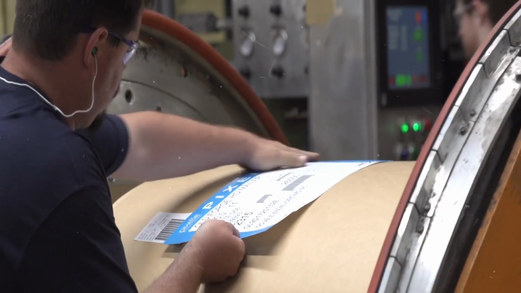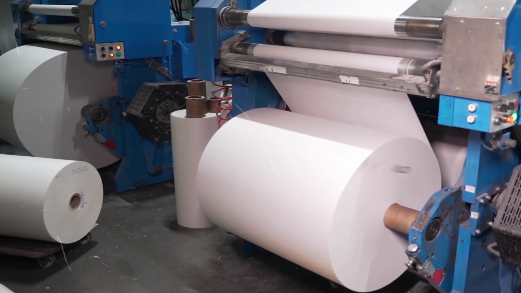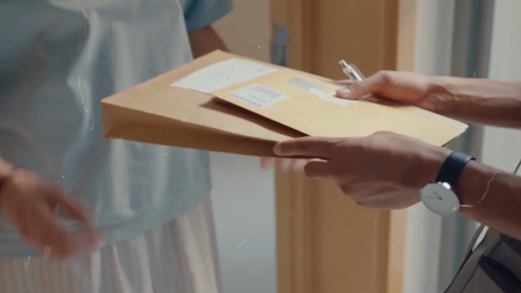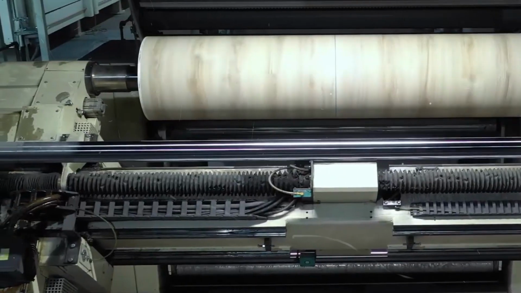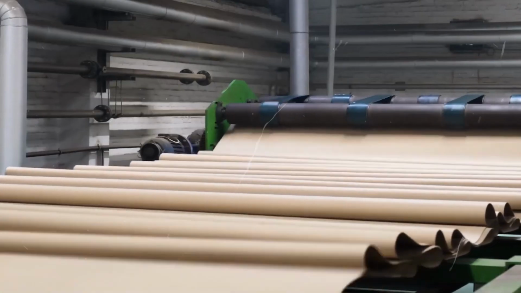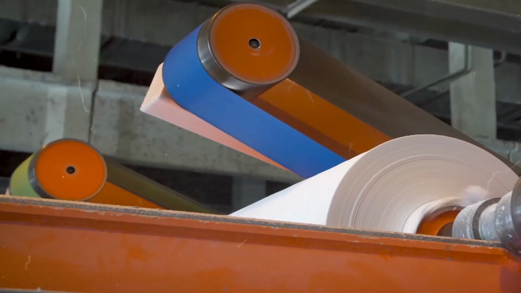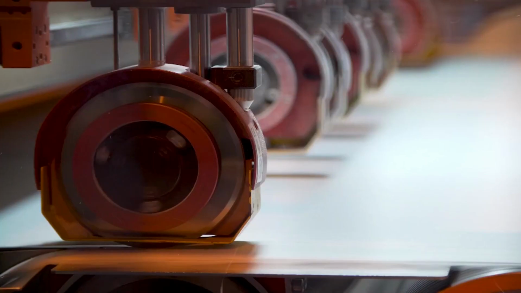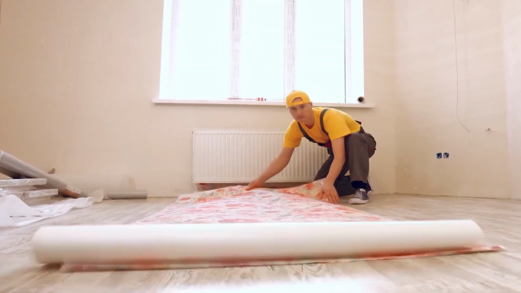The paper product's ultimate quality and value can be greatly influenced by the finishing process, which calls for meticulous attention to detail and quality control. In conclusion, the intricate process of paper production transforms raw materials into everyday essentials.